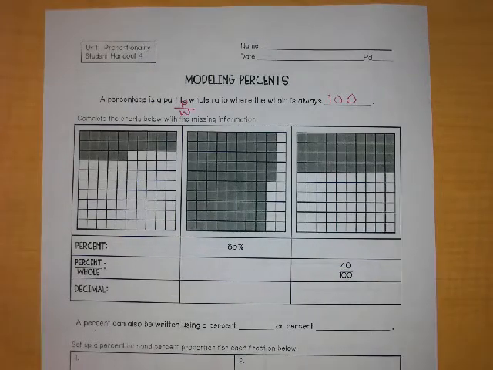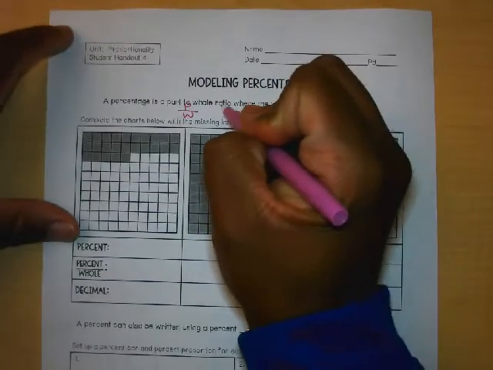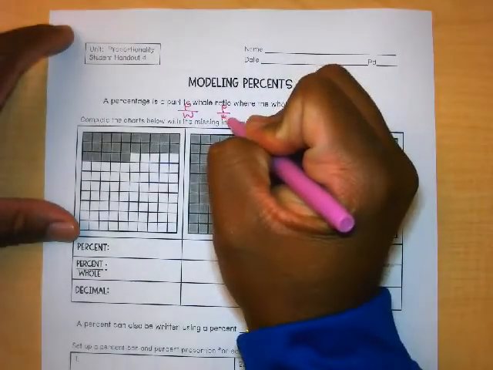The whole is that my numerator or my denominator? In this case, it's my denominator. And if it's always 100, that means when I'm talking about percents, my denominator is always what? Always 100. So it's going to be the part, whatever the part is, over 100.